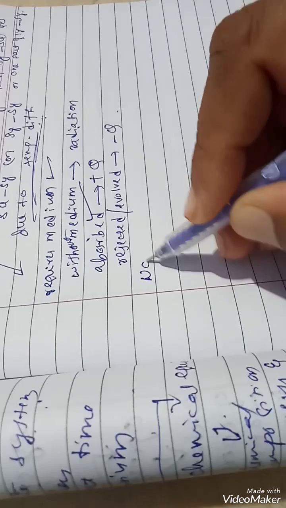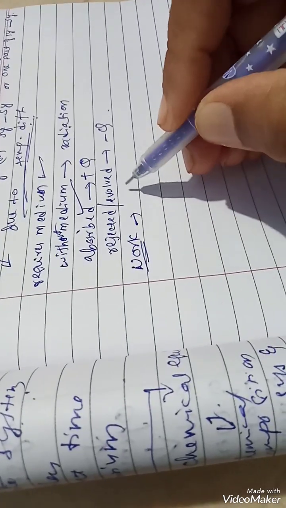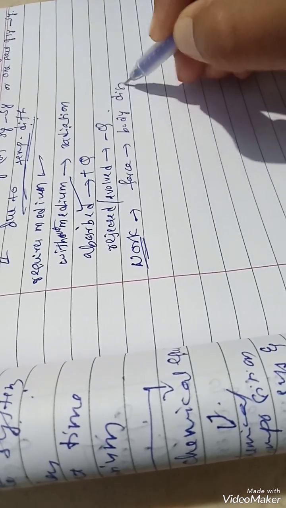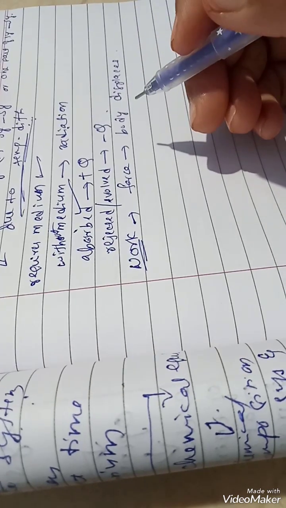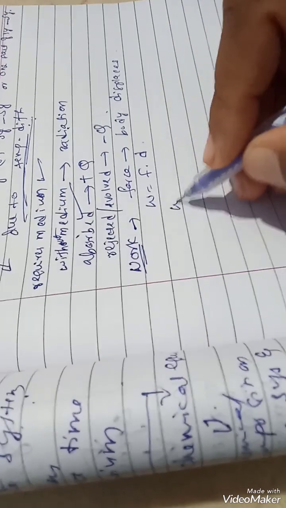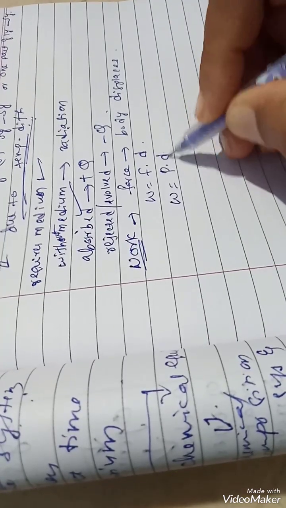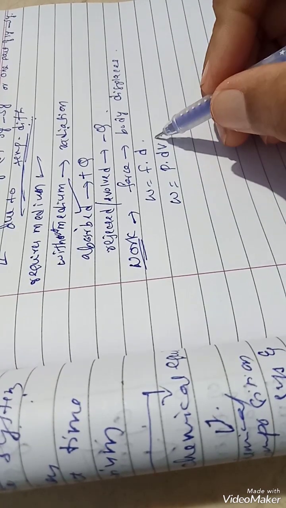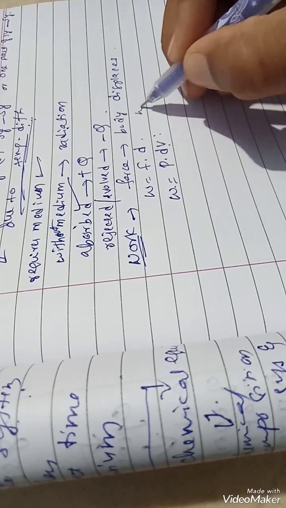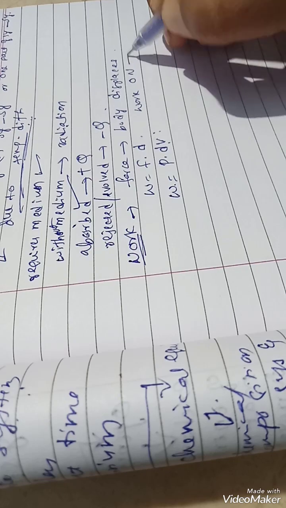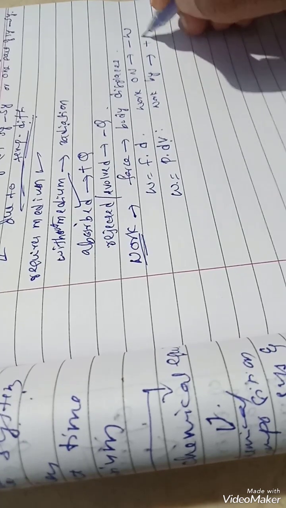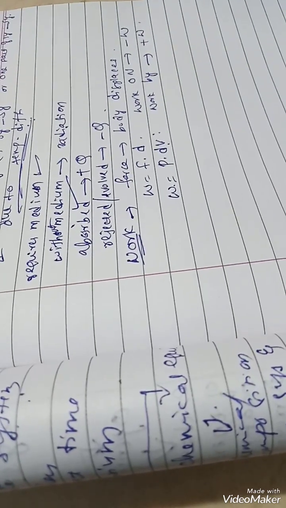Right? Now next, let us go for work done. When we apply a certain force, if the body displaces, then we say that work is done. So generally what will we write? Force into displacement. Here in terms of pressure, pressure into change in volume, so P dV. If work is done on the system, we take work with a negative sign. If work is done by the system, we take work done with a positive sign.